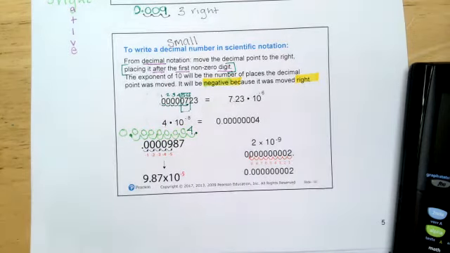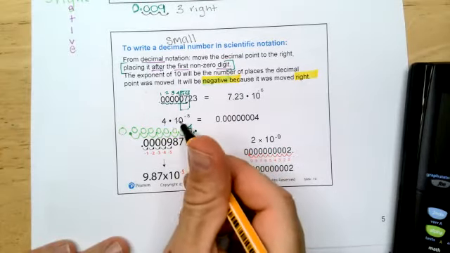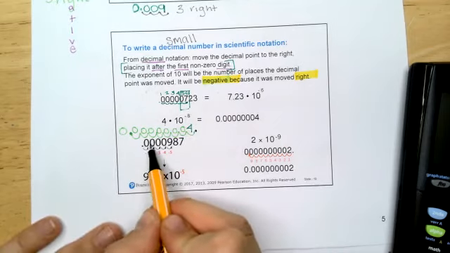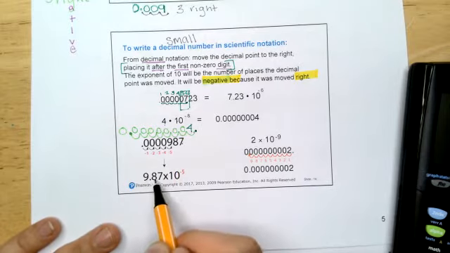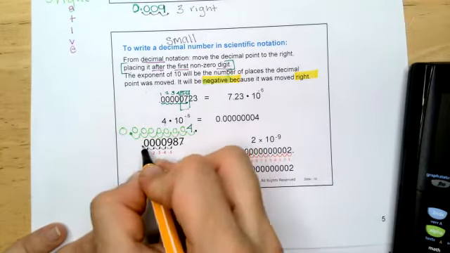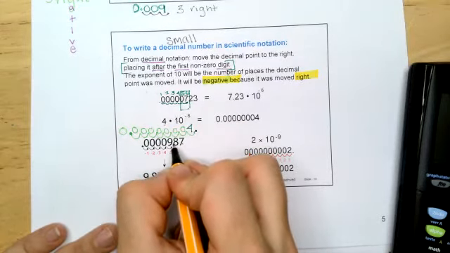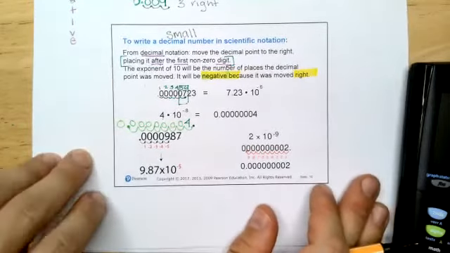It's much smaller than 4, right? Because it's multiplied by 10 to the negative 8. Good. So 0.000987 is the same as 9.87 times 10 to the negative 5th. Because our decimal point was here, we moved it until we got past the first digit, the 9. We had to get past the 9, so that was 5 times we moved it.